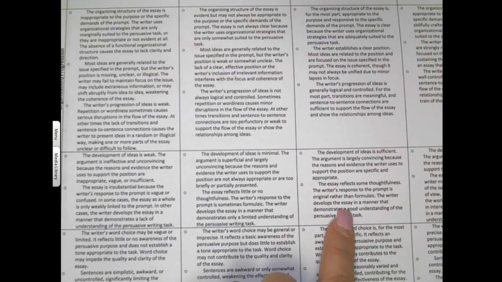The second bullet in development of ideas is your thoughtfulness. Was your essay original and unique, or did you follow a formula? Did you think you had to have 2 body paragraphs even though you don't? What's the deal?